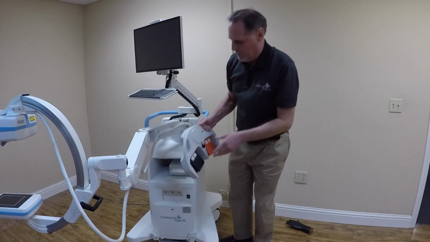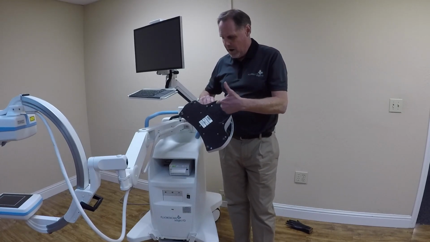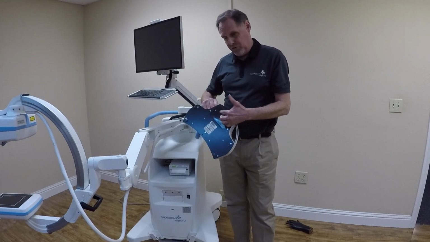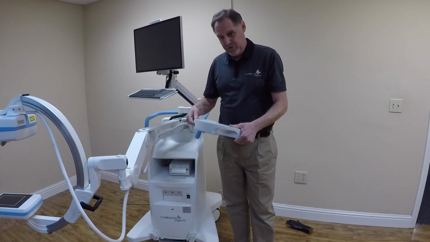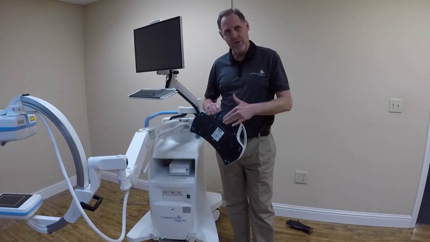The foot switch is down at the bottom. Again, I suggest putting the foot switch in a bag. On the back of the foot switch is a latch, a hatch that will open, and there's 3 AA batteries in there. If the foot switch starts to not operate, it's probably because the batteries need to be replaced. Open it up, put in 3 AA batteries.